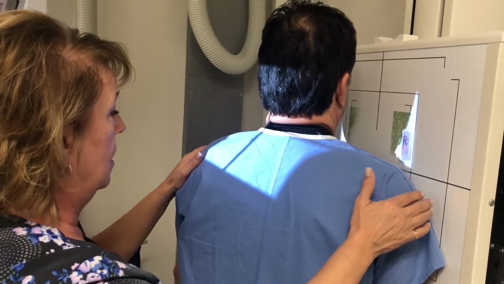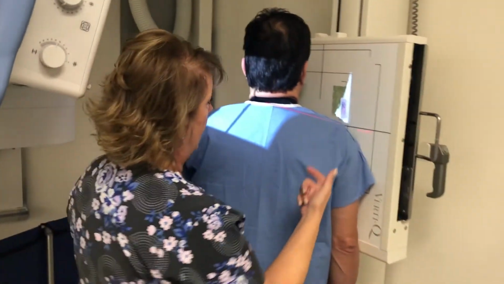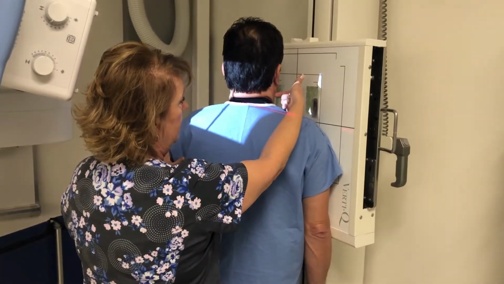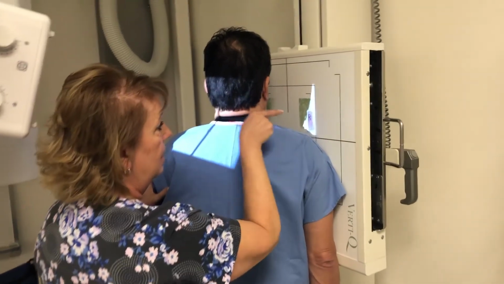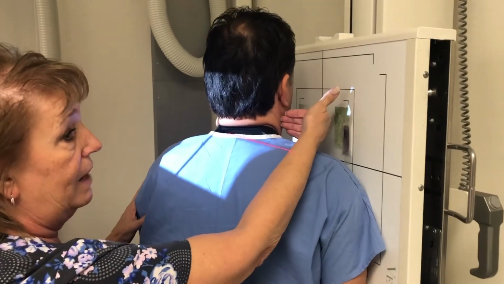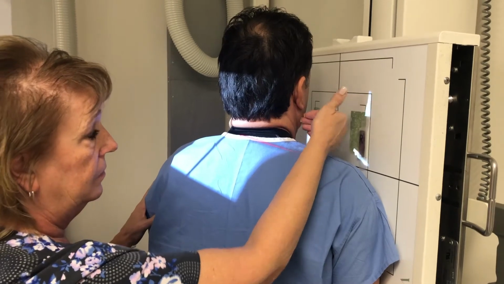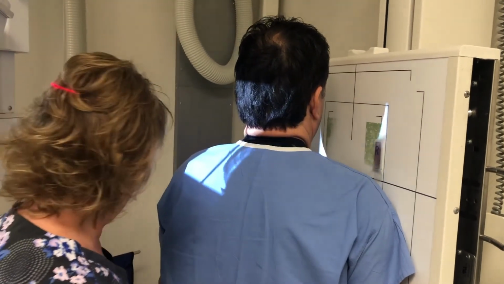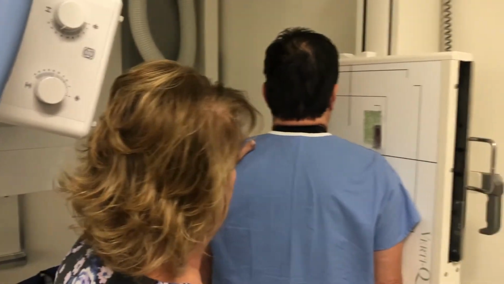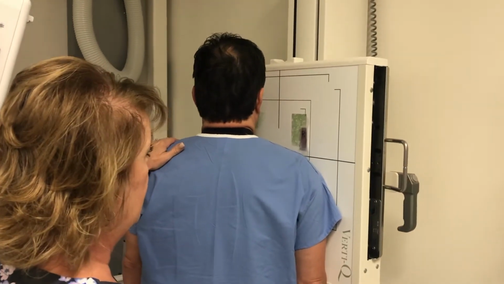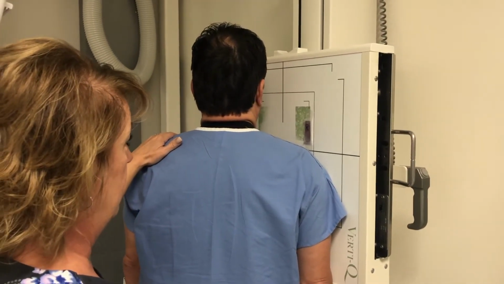So he is in an RAO position. I'm going to see the foramina closest to the IR, so I'll be viewing the right foramina on this one. So that is our RAO. I would shield, I would have him suspend breathing and take the exposure.